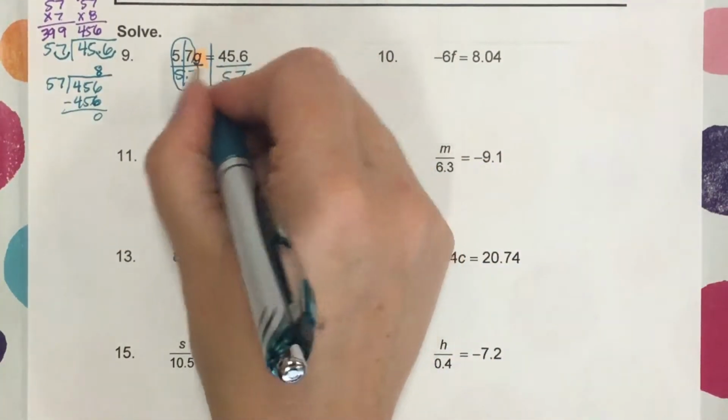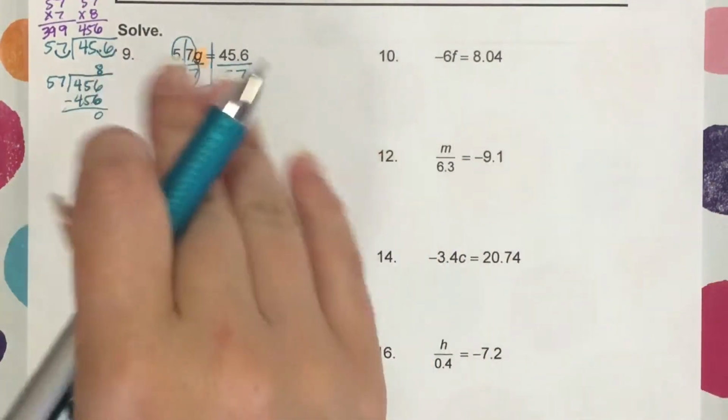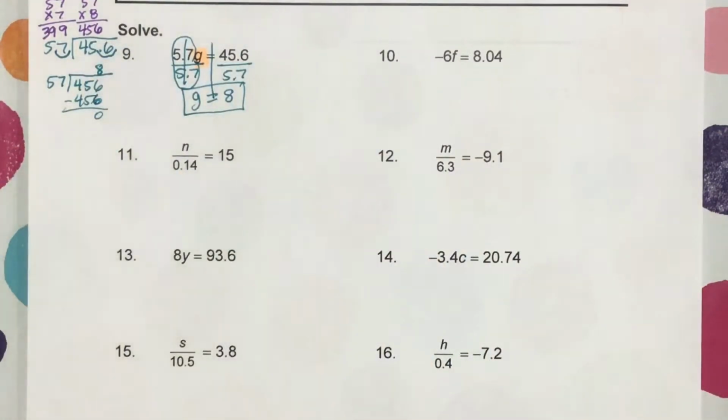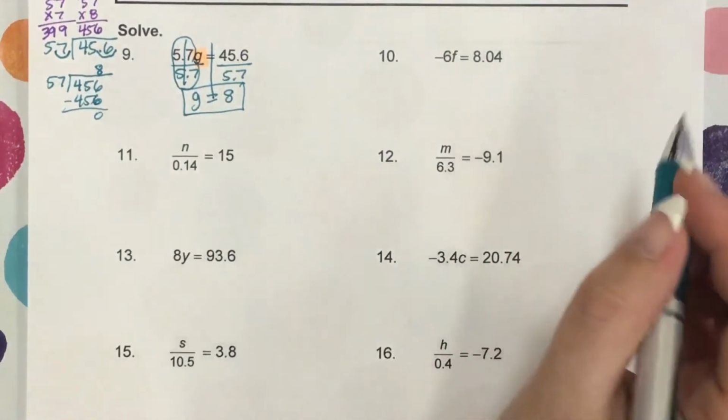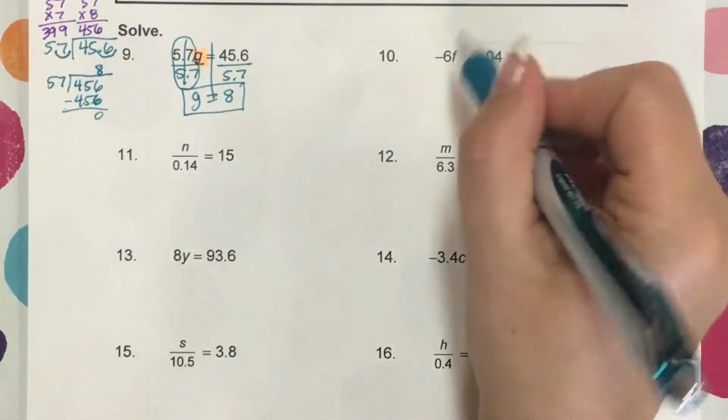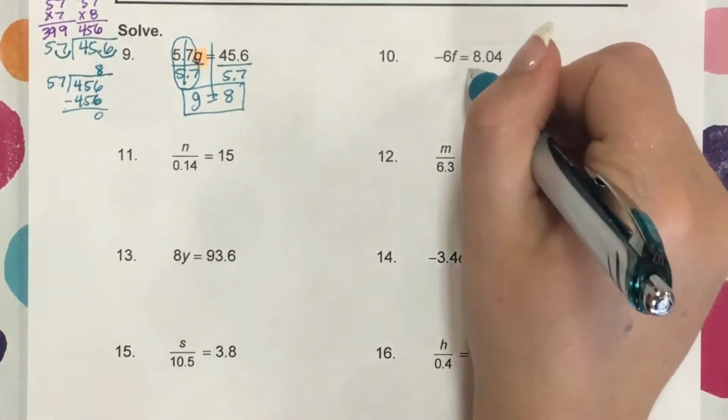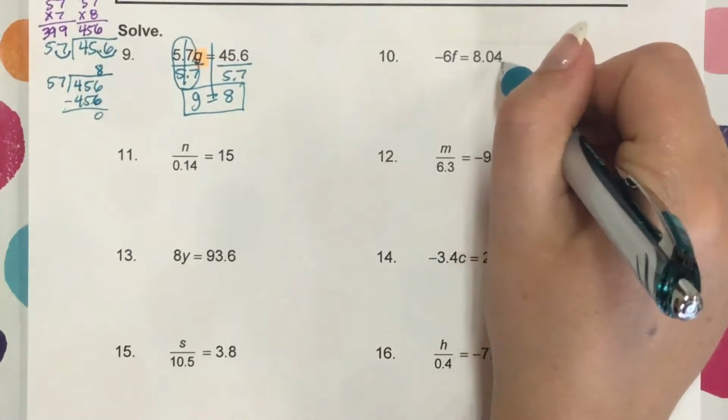The answer is 8. Well, that worked out. If you got that right, great job. On to number 10. Ooh, this one's getting interesting. This says negative 6f equals 8.04.